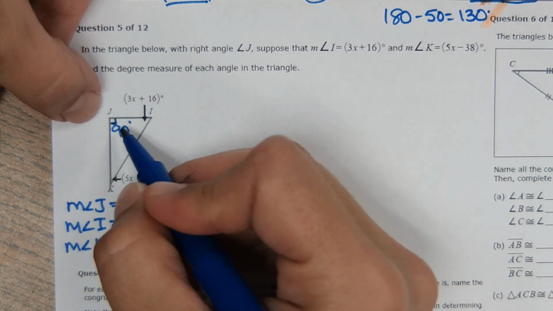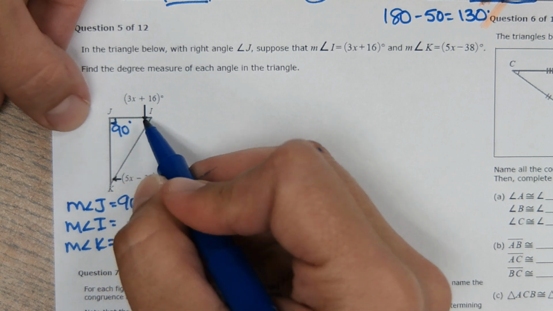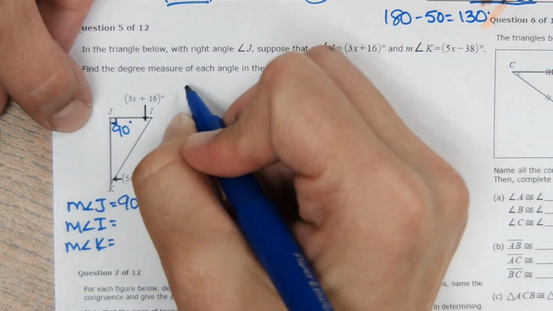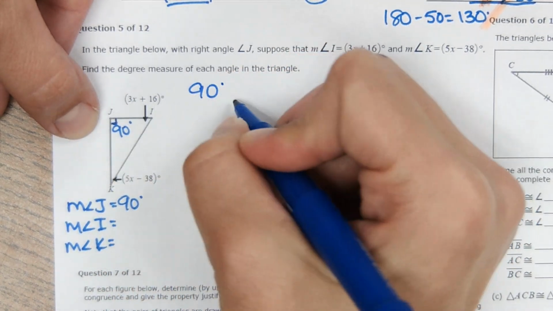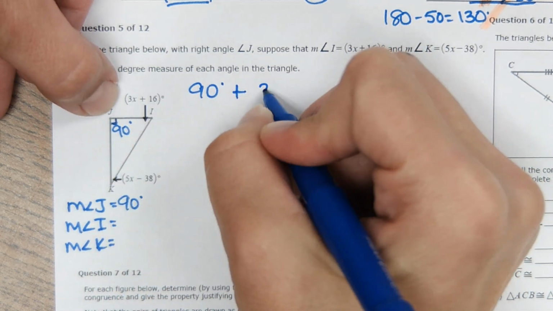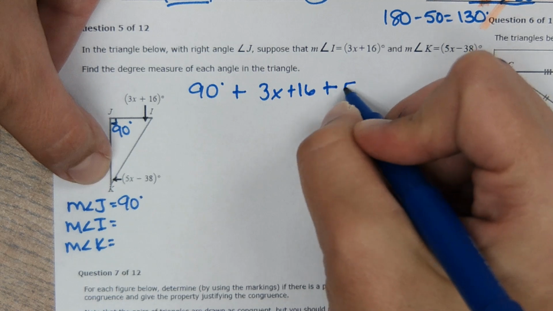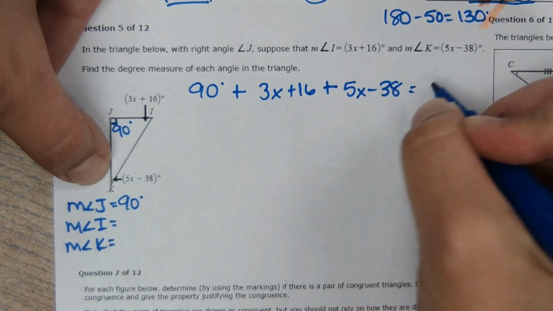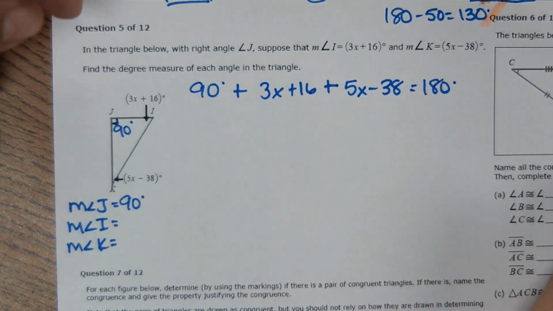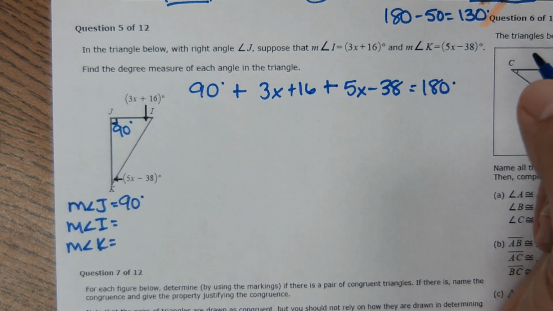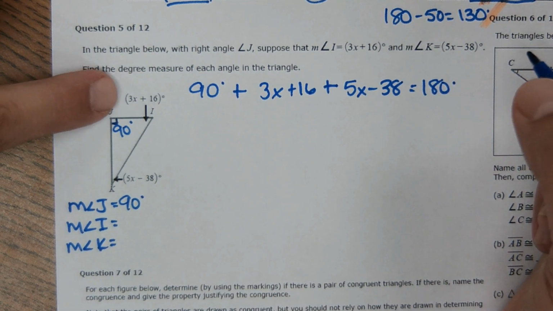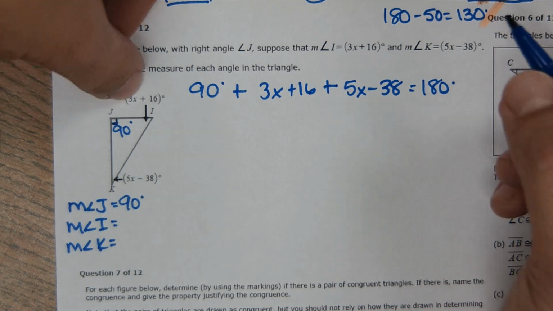Then from here, I'm going to need to solve for x. These three angles add to 180, so I'm going to set up an expression. 90 degrees plus this expression, 3x plus 16, plus this angle, 5x minus 38, equals 180 degrees, and I can use this to solve for x. Once I have x, I can plug it in to find these angles.